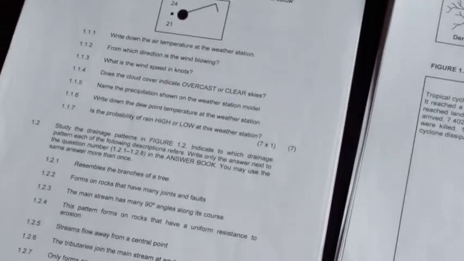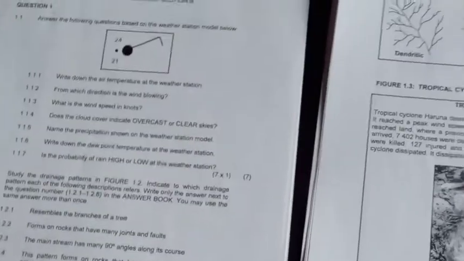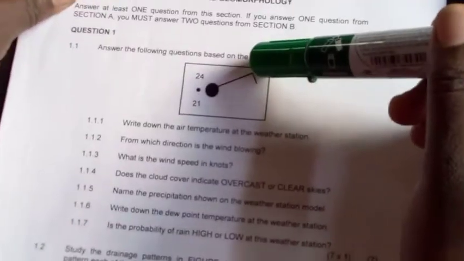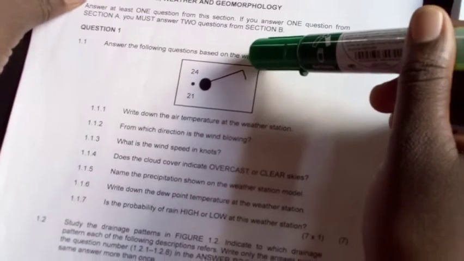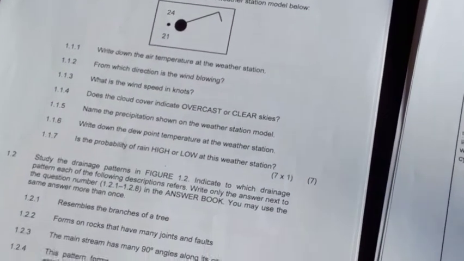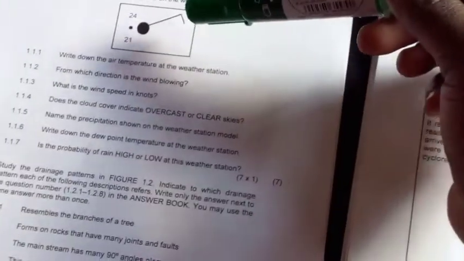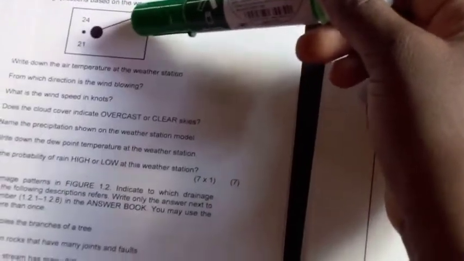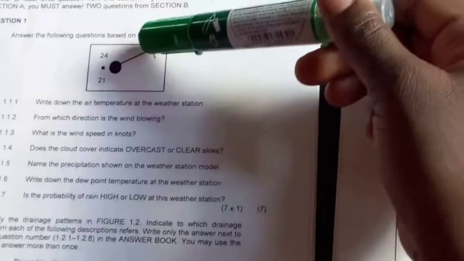Can you write down the air temperature of the weather station? I think I've already elaborated for you there. It's 24 degrees Celsius. From which direction is the wind blowing? The wind direction is shown by this. This is the indication that shows wind direction, and it is pointing to east of northeast. Now, what is the wind in knots? The wind here is 10 knots because it's a longer feather. If it is a longer feather, it represents 10 knots. If it is a shorter feather, you should know that it will represent 5 knots.